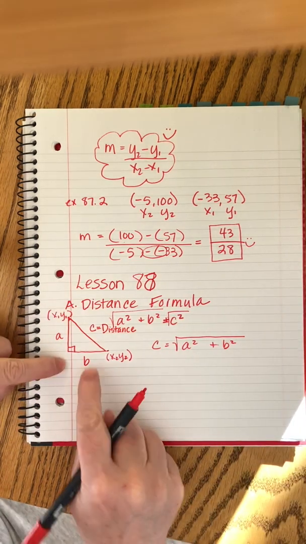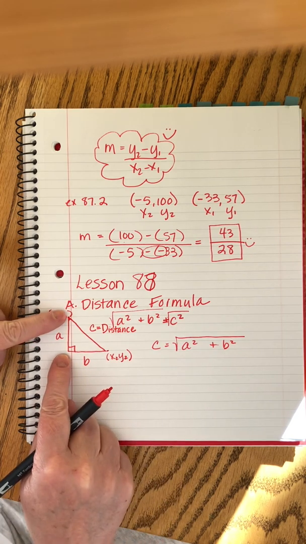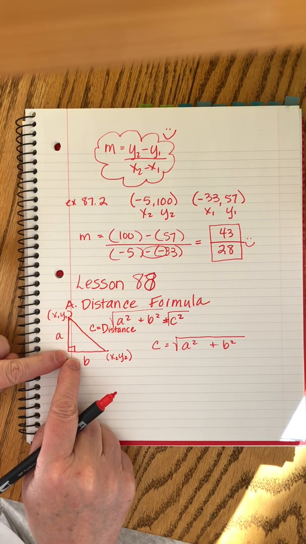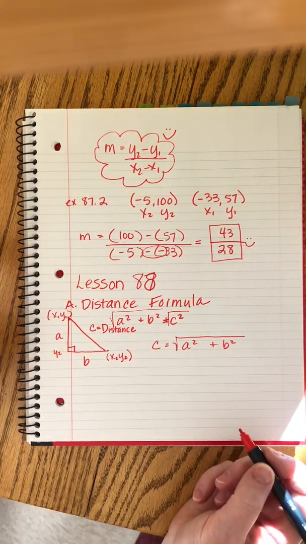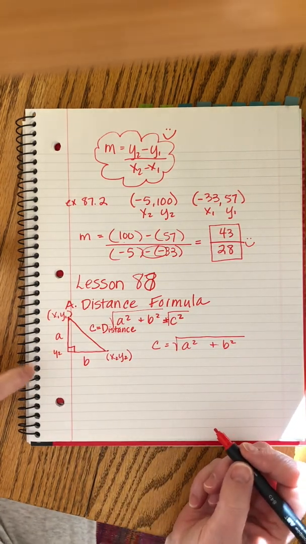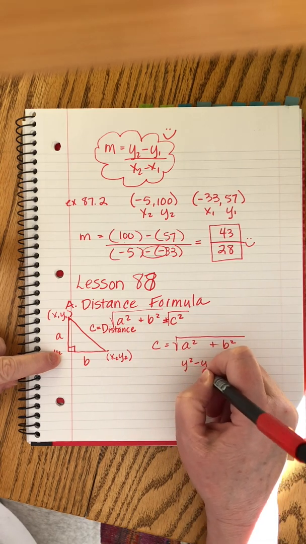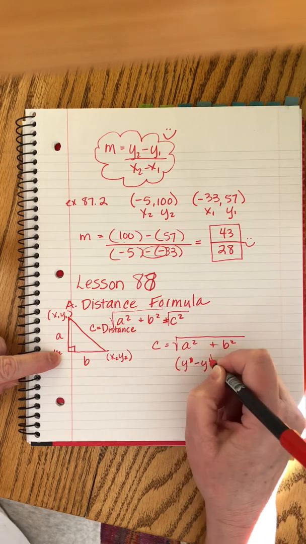Now, we don't know the lengths of these sides, we only know the points. But would you agree with me, if we want to know side A, we can take the difference between the two y's, y1 up here and y2 down here? It doesn't matter which order you do this in, and I'll explain that in a minute.